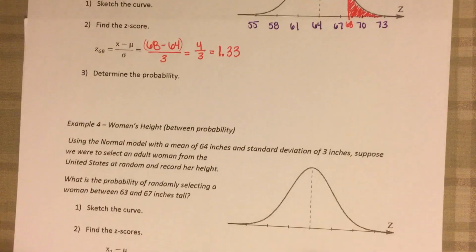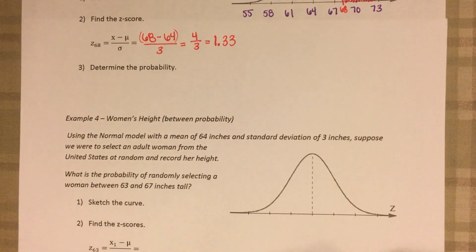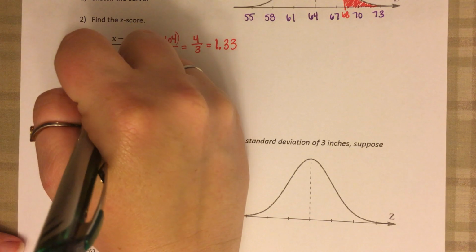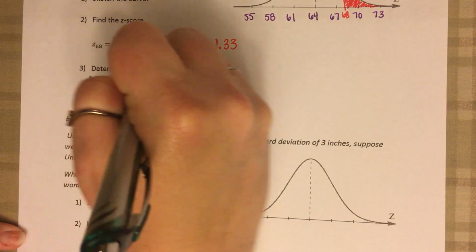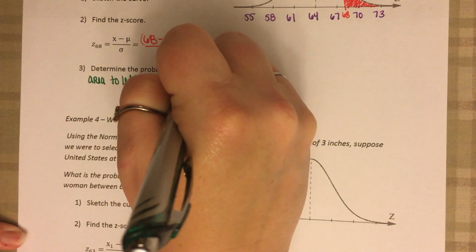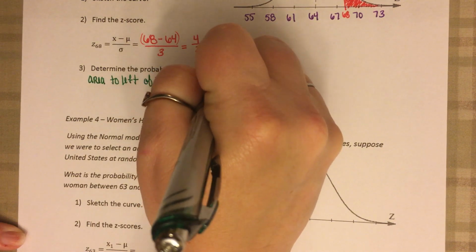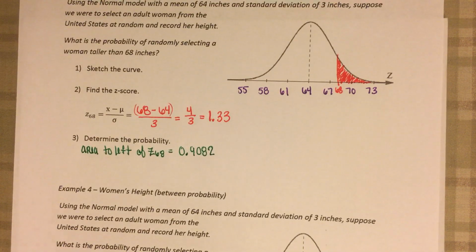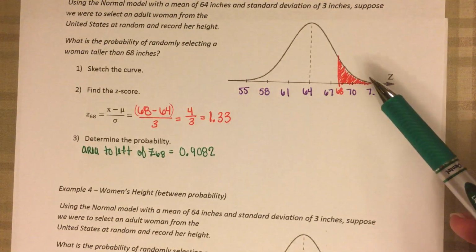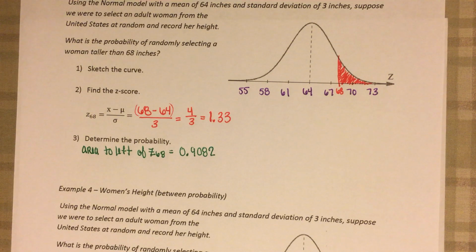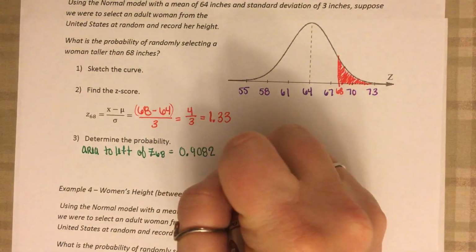All right, so to determine our probability, the value that we just saw in the table is our area to the left. So we're going to say area to the left of Z68 was 0.9082. Now if we look at our picture, notice that we don't have our area to the left shaded. We have our area to the right shaded. Area to the left and area to the right are complements. Complements we get by subtracting from 100% or as decimals from subtracting from 1.